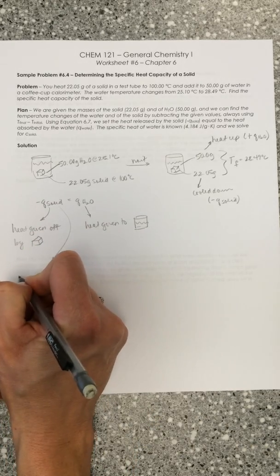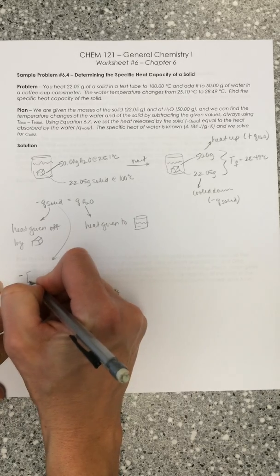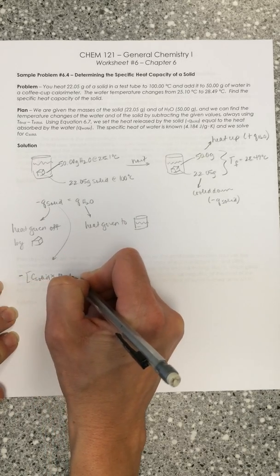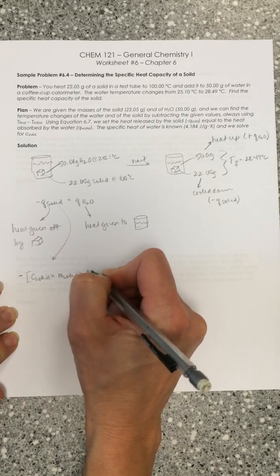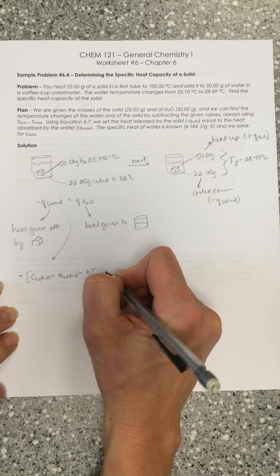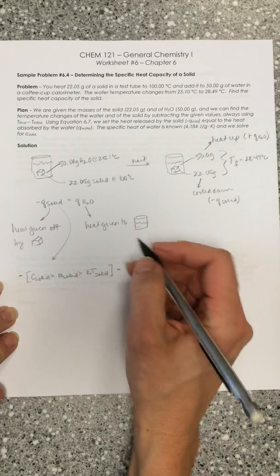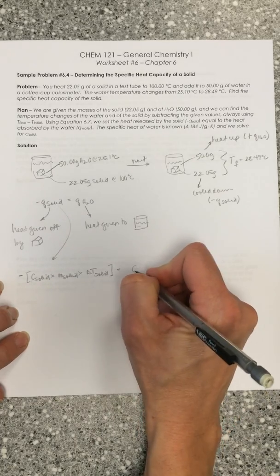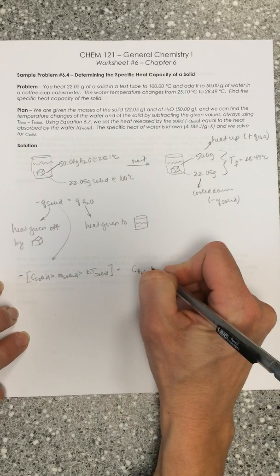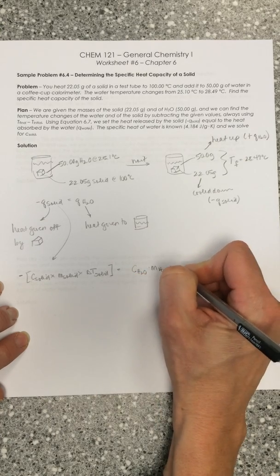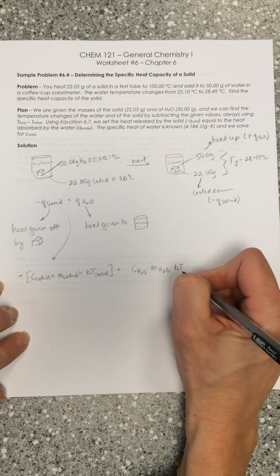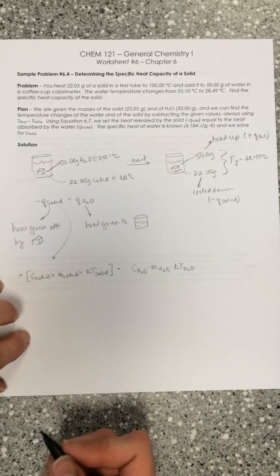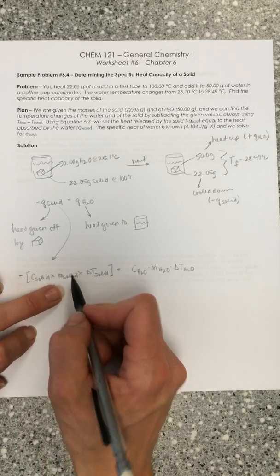Keeping in mind this Q is negative, I'm going to have a minus heat capacity of the solid times the mass of the solid times the change in temperature of the solid. That's going to be equal to, and again, this is heat gain, so I'm going to have a positive heat capacity of water times the mass of water times delta T of water. Okay, so let's see if conceptually we know all these pieces of information.